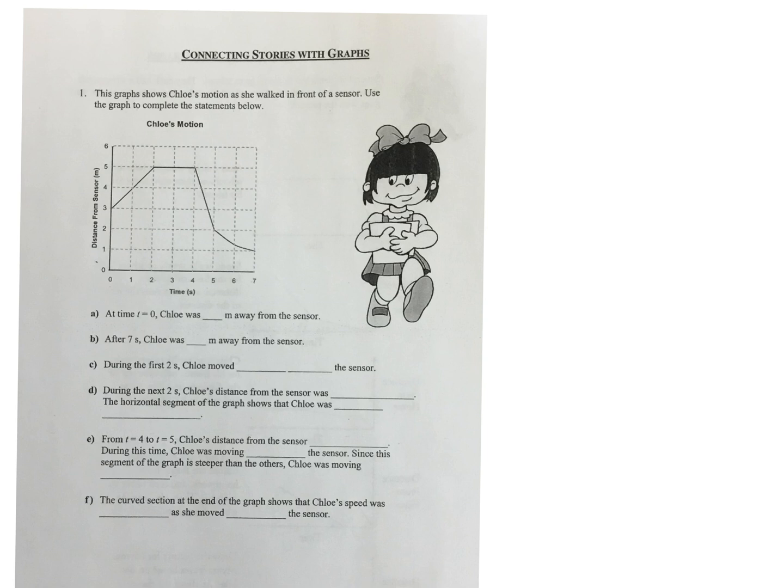Okay, so we have a graph here. What are the two labels on the graph? What are we comparing? Time and distance from a sensor. So Chloe is holding a sensor. Sorry, she's walking in front of a sensor. And the graph is showing her motion as she walked in front of a sensor.